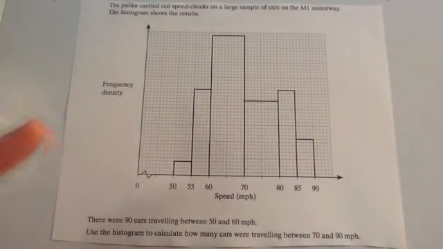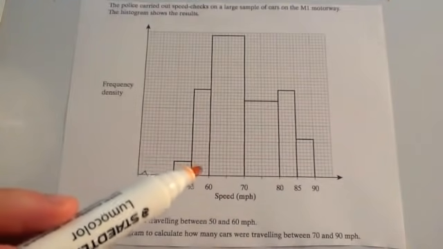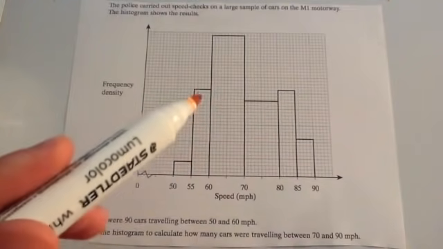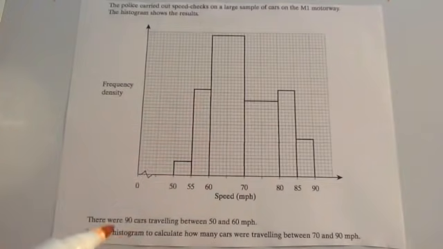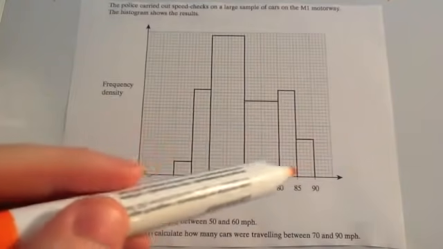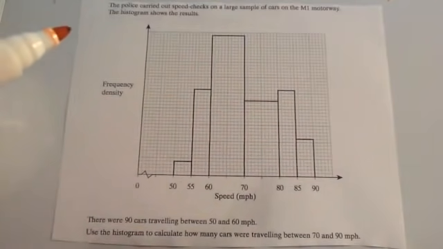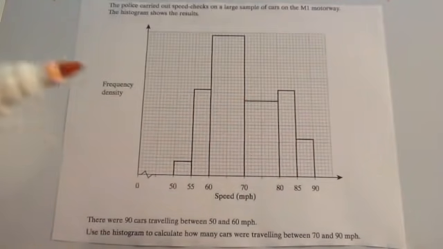With this type of question, it's key to remember that the area of the bars is proportional to the frequency. So we can work out how many squares are inside the bar between 50 and 60. We know that's for 90 cars, so we work out how many squares one car is worth. Then for 70 to 90, we work out how many squares are in there, and divide by how many squares one car is to tell us how many cars there are altogether. Okay, so let's do that.